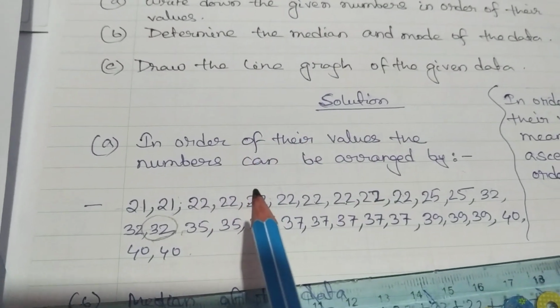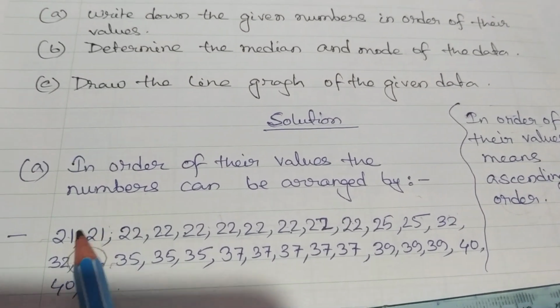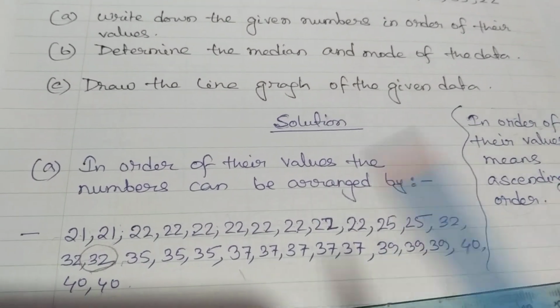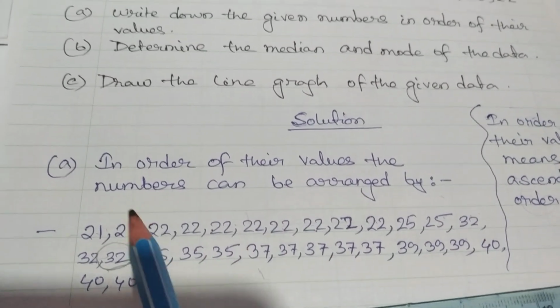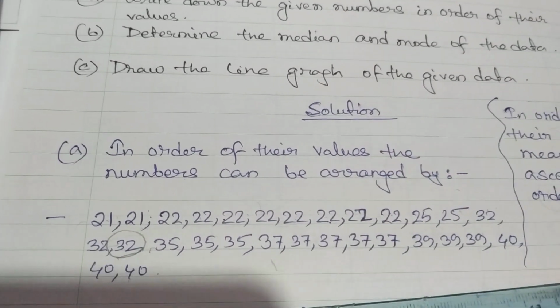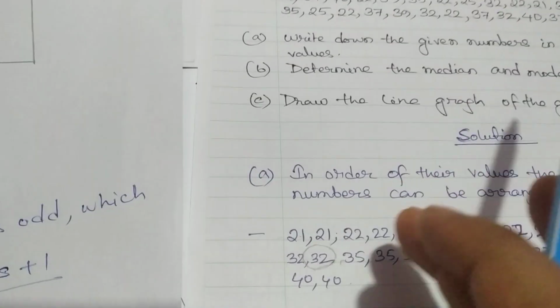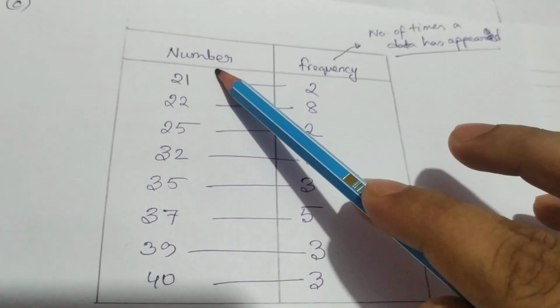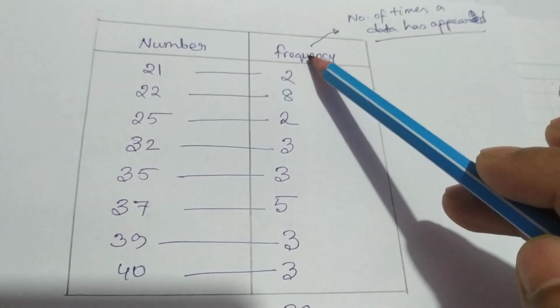One portion of the table will have the numbers, which is over here, and another portion of the table will have how many times a number has been repeated. So I'm moving on to the table, that is this one. You can see the number and frequency.